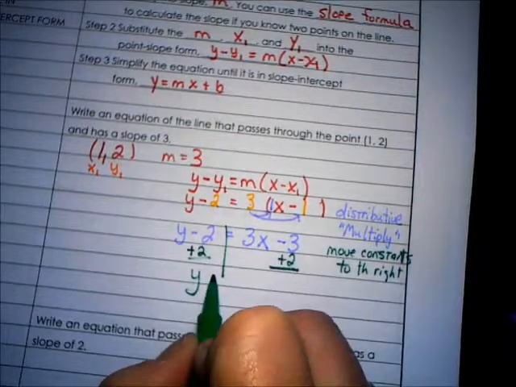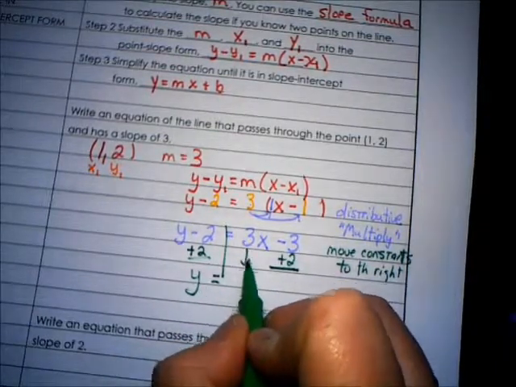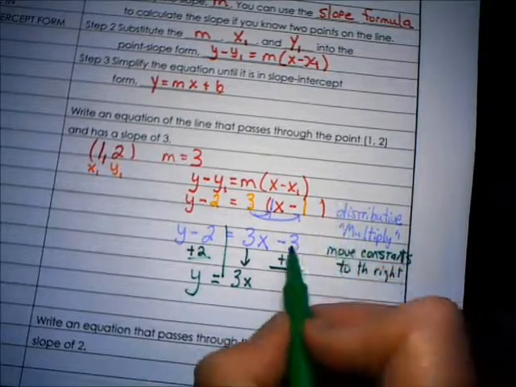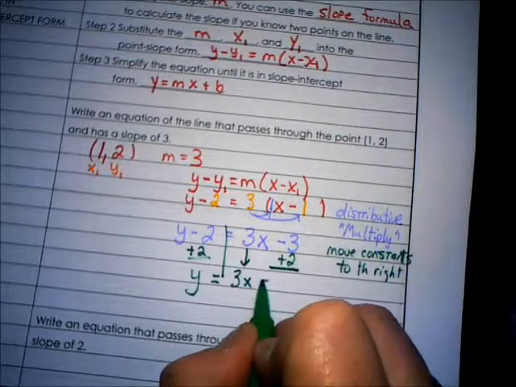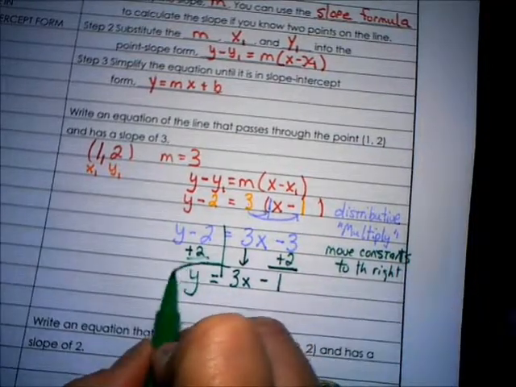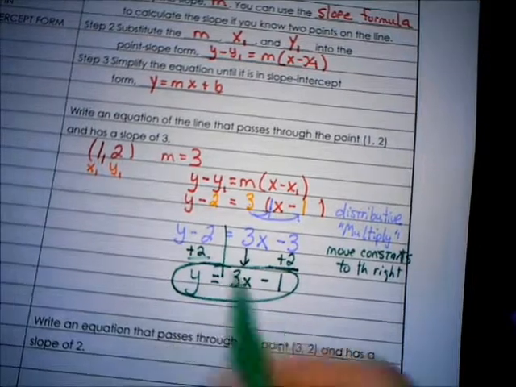Okay, so I'll have y equals, the 3x drops straight down, but now I need negative 3 plus 2. They're different signs, so I actually subtract my numbers and come out with a negative 1, and this is my answer.